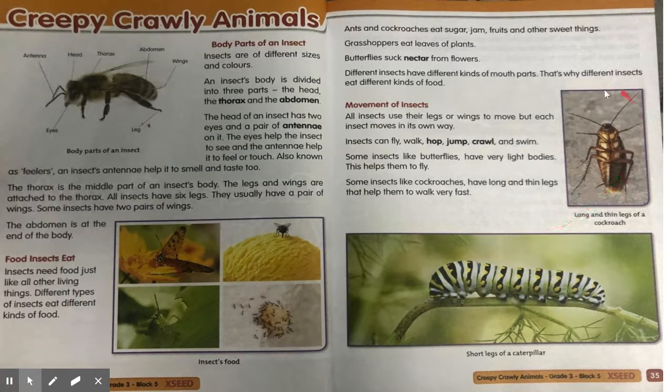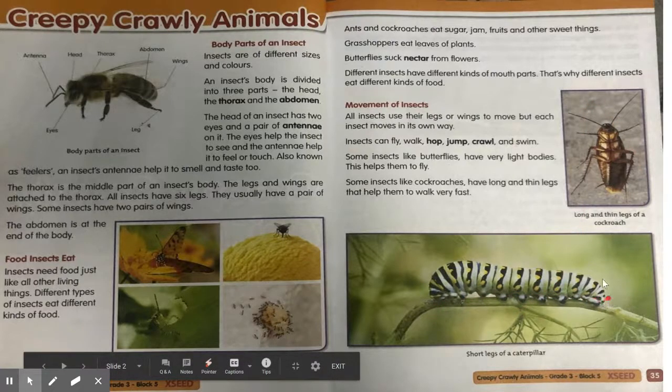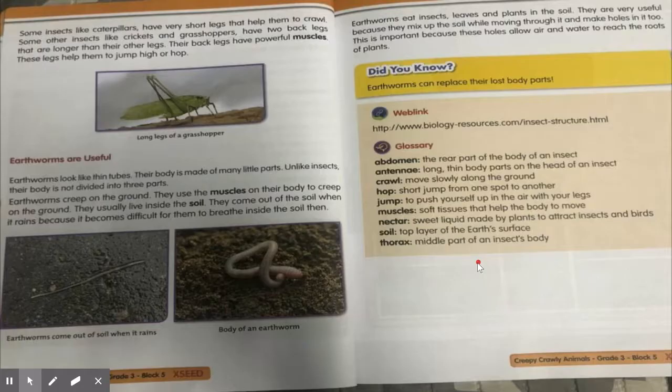Here in the images, you can see the thin legs of a cockroach, and the short legs of a caterpillar, which help it crawl. So let's move to the next page. Some insects, like the caterpillar, have very short legs that help them to crawl. Some other insects, like crickets and grasshoppers, have two back legs that are longer than the other legs. You can see the image. There are two legs which are very long and the other four legs which are short.